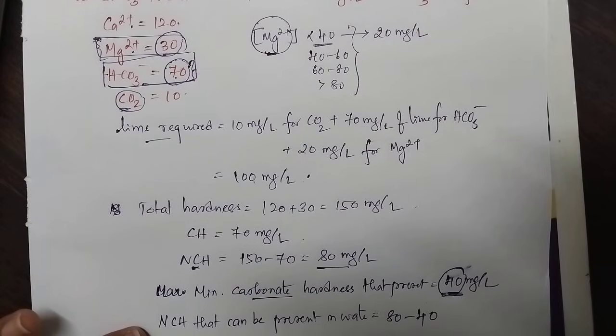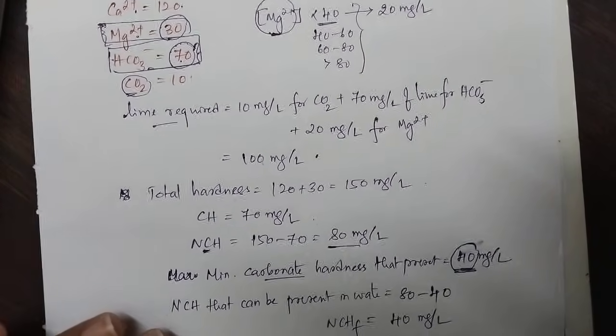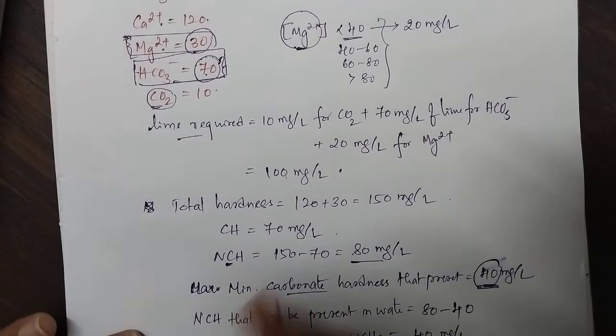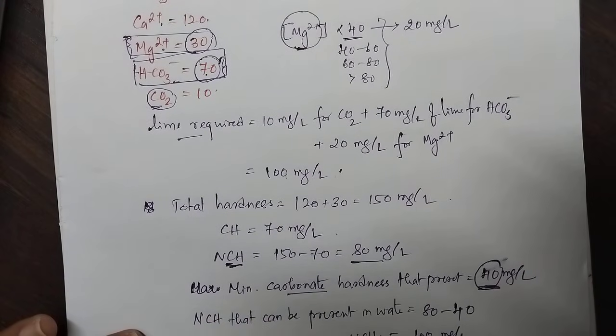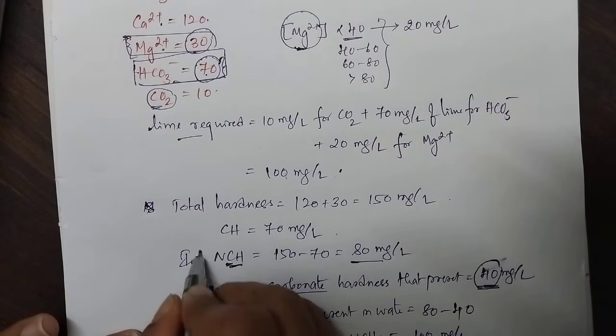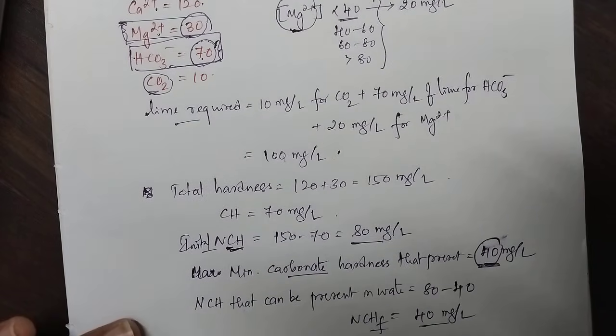So 40 milligram per liter is the final non-carbonate hardness you keep. This is the initial non-carbonate hardness and this is the final non-carbonate hardness.